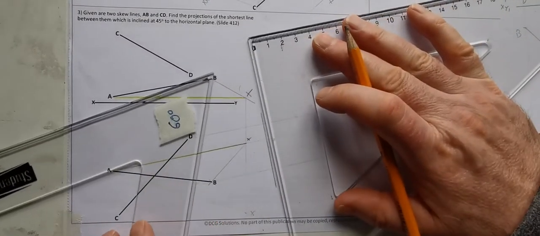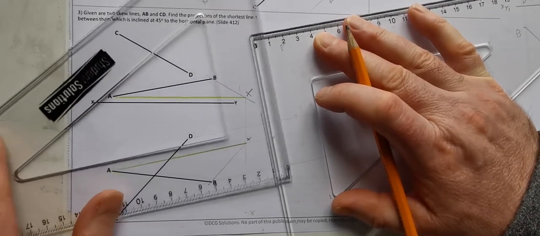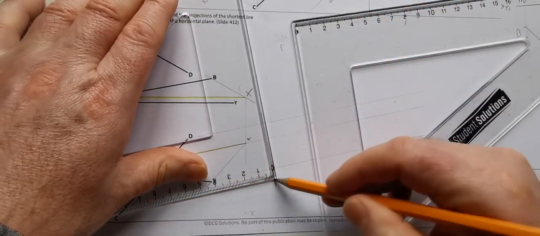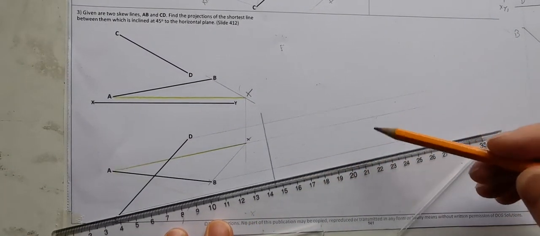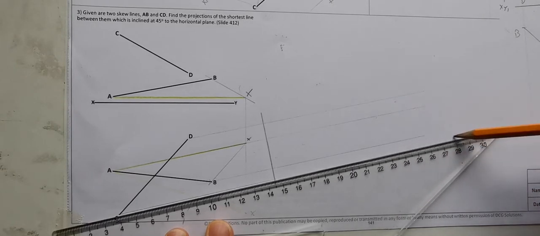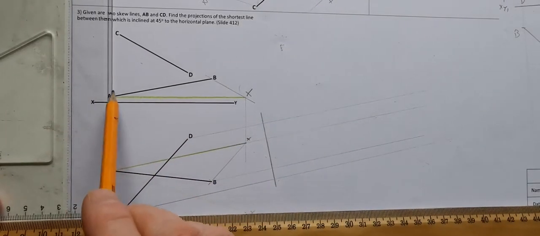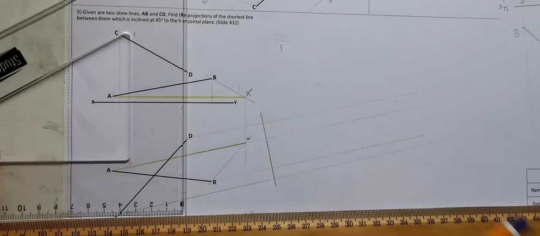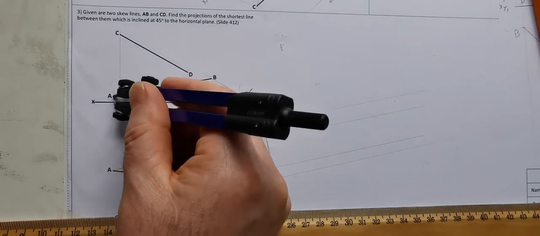And I just need to bring C. So these lines should appear parallel. So the usual there, just drop these verticals. So A is only about 5 mil.